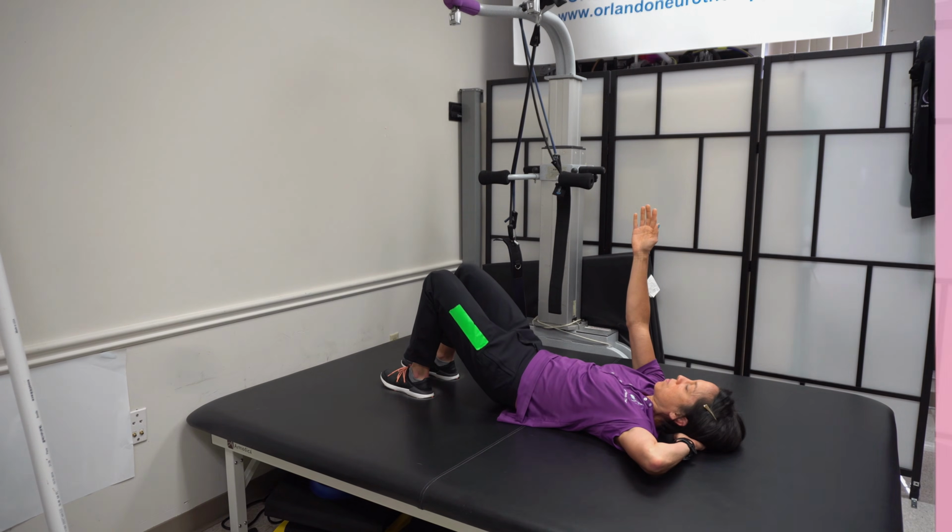And then to progress from there, it would be to move multiple body segments at the same time, but doing opposite movements.